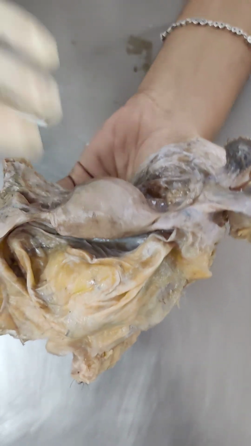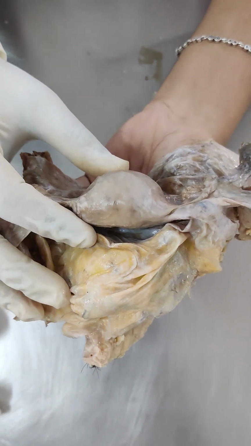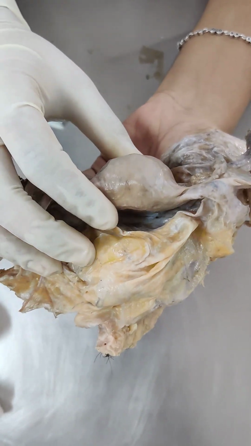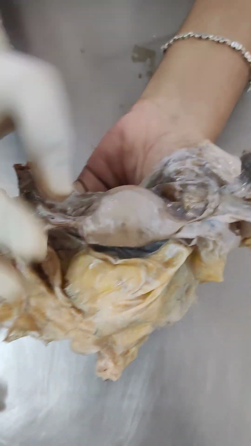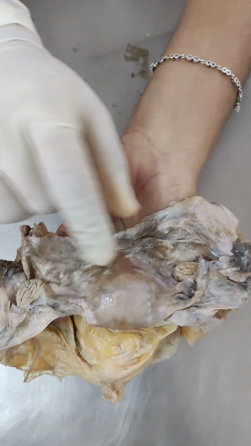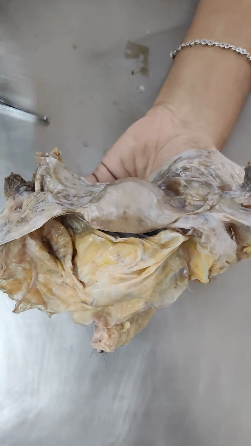The supports of the uterus: there are false ligaments and true ligaments. The false ligaments are the round ligament of the ovary, which connects the ovary and the uterus, and the other one is the broad ligament of the uterus, which has 3 main parts.